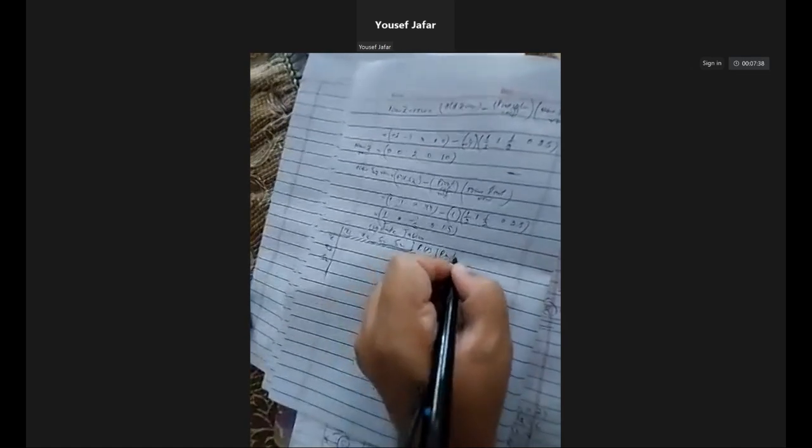Now we will update the table. So here we put Z, here we will put x2, and here we will put s2, with columns x1, x2, s1, s2, right hand side, our solution, and ratio.